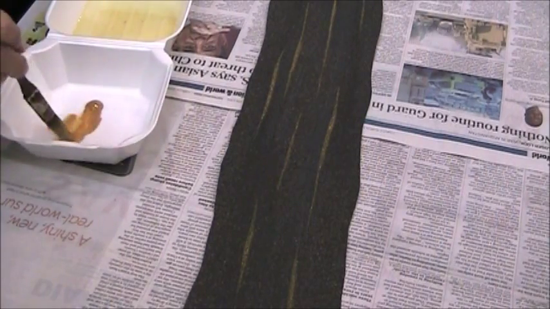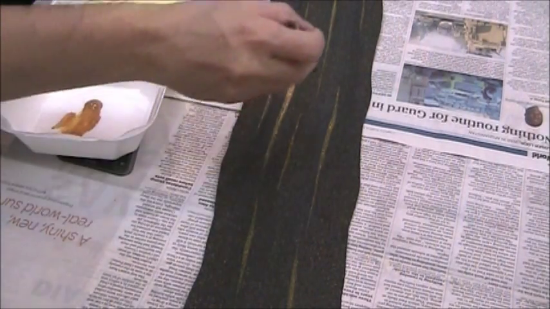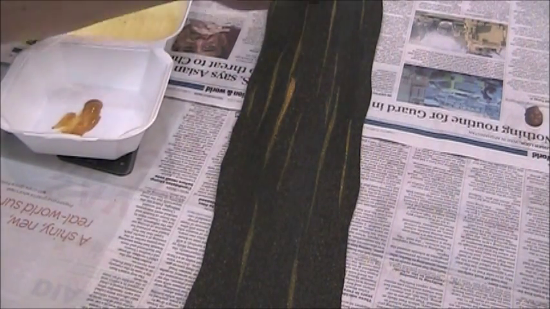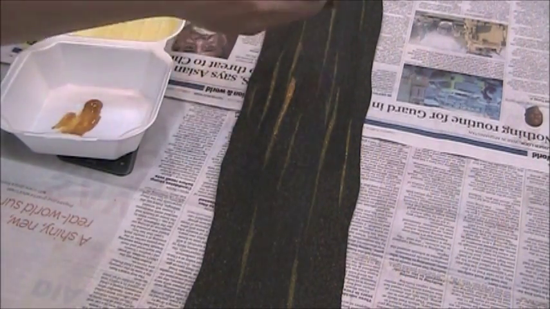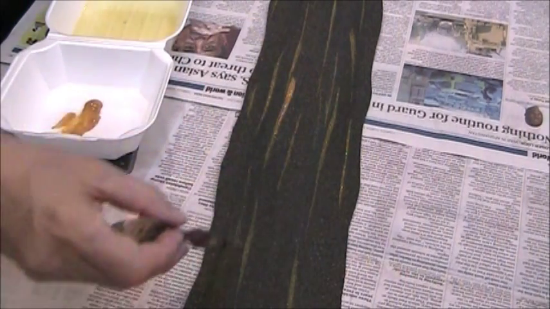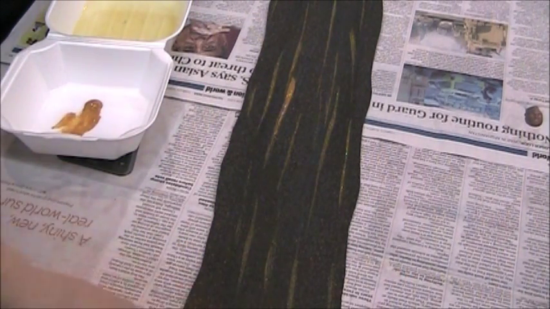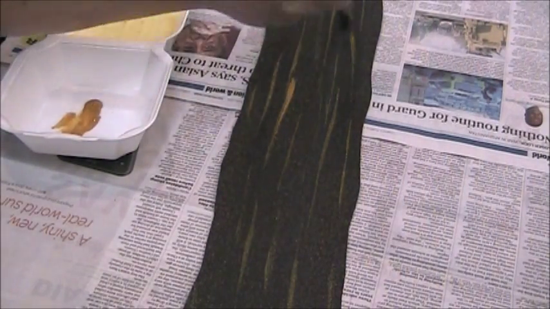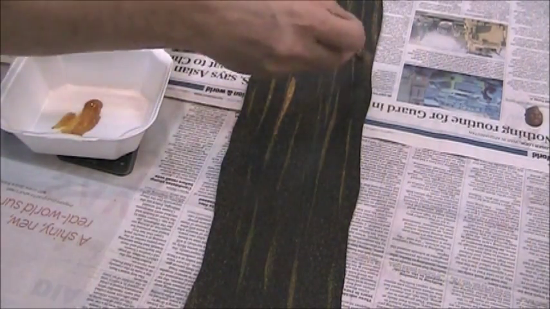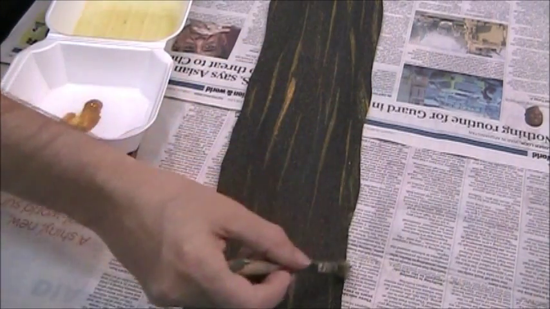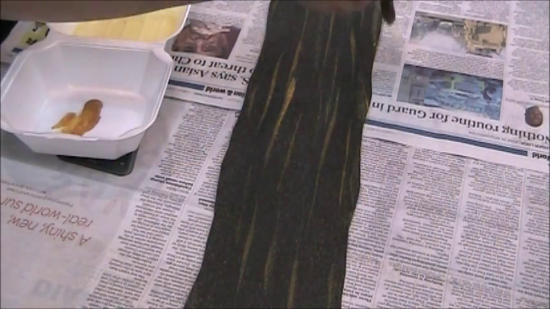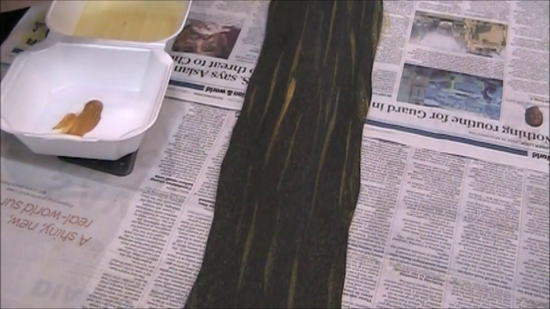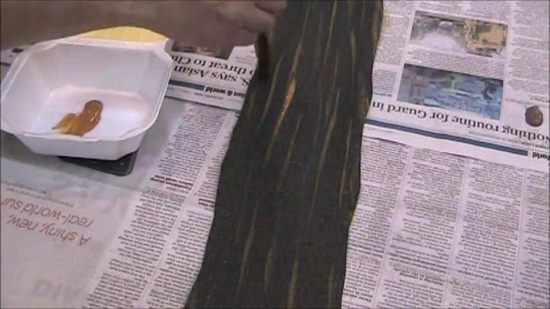If you feel it's too light, you can always add some more paint. So that kind of gives the road a little interest. And remember, the paint always looks a little brighter when you first paint it on. I'm going to paint a little more on the edge. The paint always looks a little brighter when you first paint it on. It will darken up a bit. So keep that in mind when you paint.